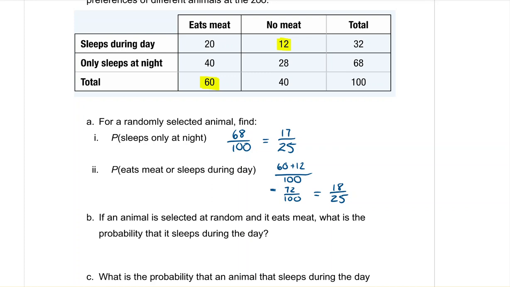If an animal is selected at random and it eats meat, okay? So the animal has to eat meat, which means I'm only talking about that column there. Of the animals that eat meat, what is the probability that it sleeps during the day? 20 of those animals that eat meat sleep during the day. So the probability will be 20 out of 60. Okay, can you see the difference in that question? So of the animals that eat meat, there's 60 that eat meat, that's the total. 20 of them sleep during the day, and that simplifies to be 1/3.